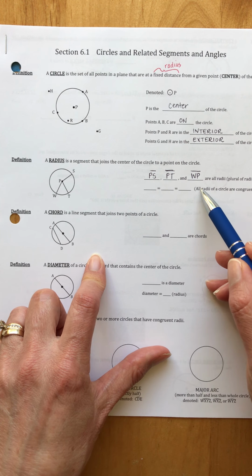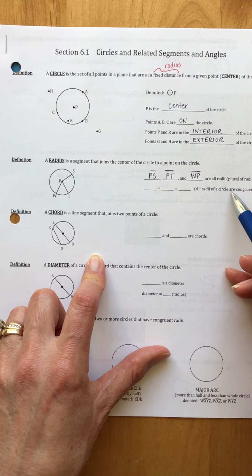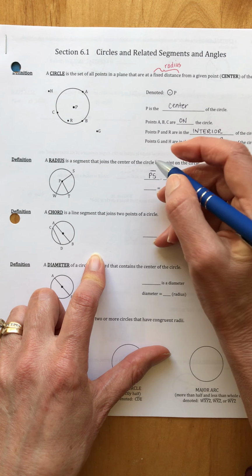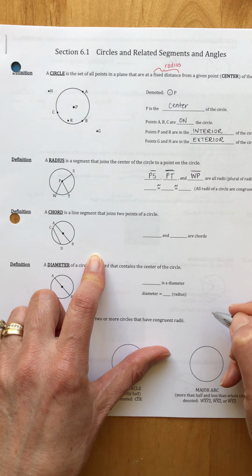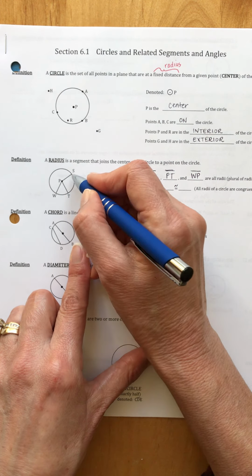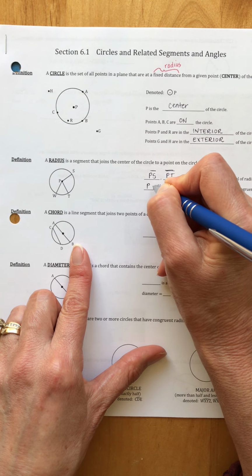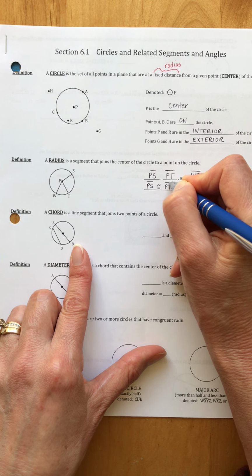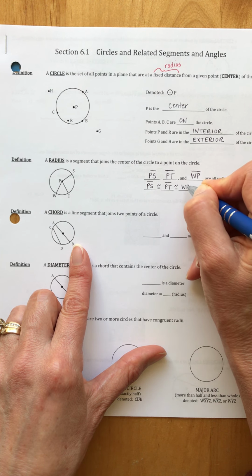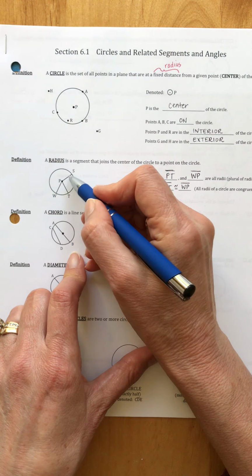So here it says all radii of a circle are congruent. Well, if they're congruent, we need the proper marks. So I've got the wrong marks. Go ahead and fix that. Okay, so what's congruent to each other? Well, PS is congruent to PT, is congruent to WP. Those are all the same length.